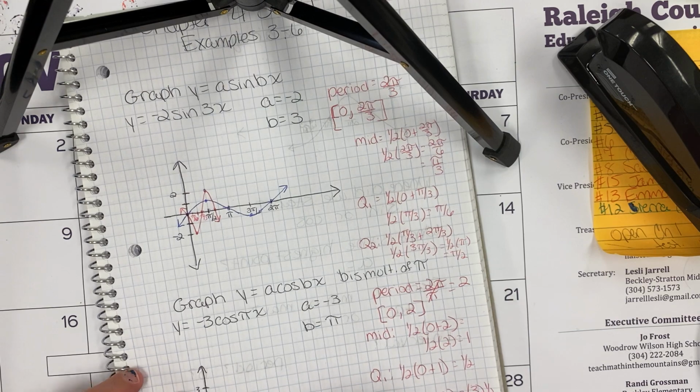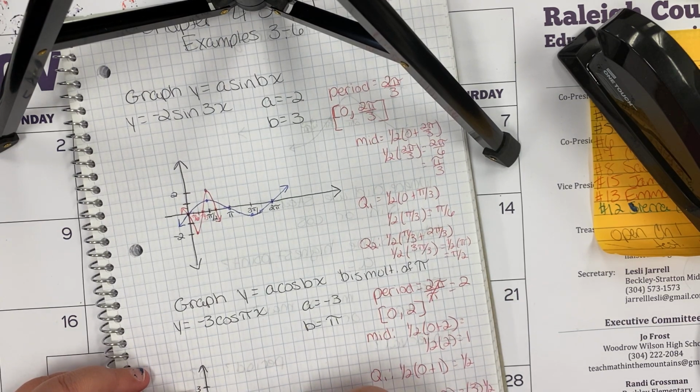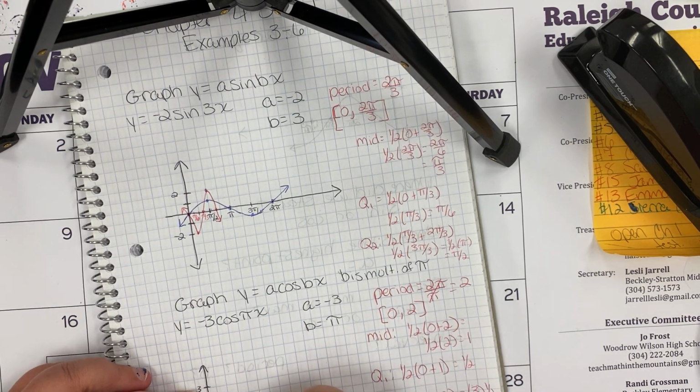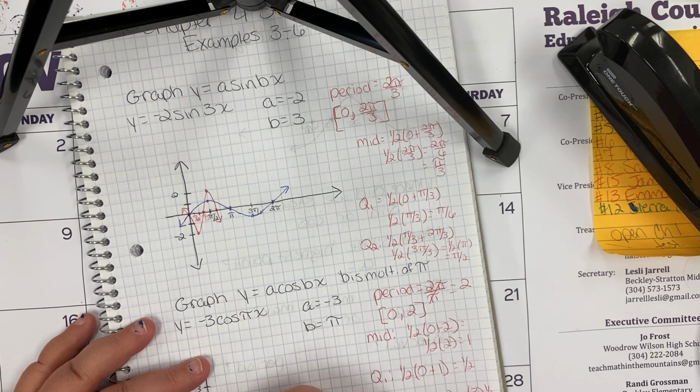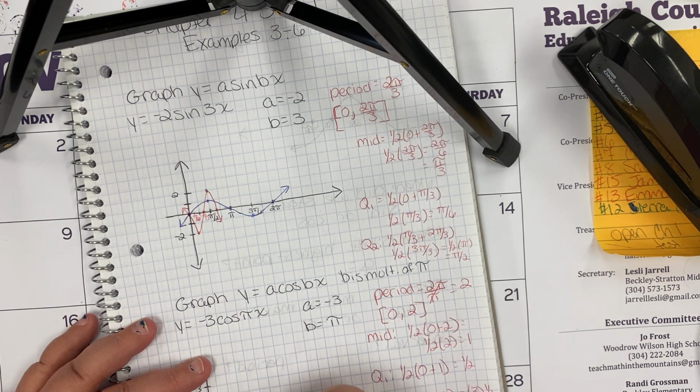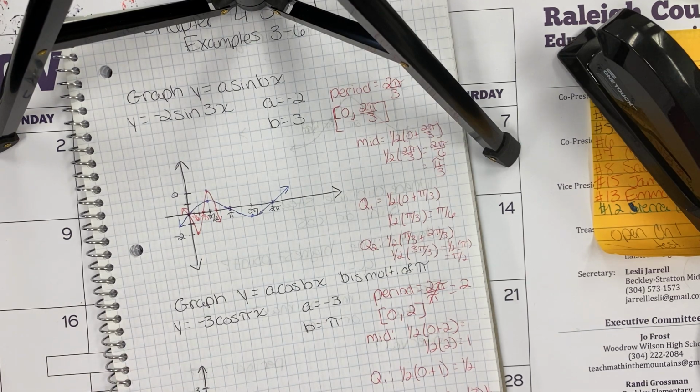So my first point is going to be 0. My last point is going to be 2. My middle point is 1. And then I have 1/2. And I have 3/2. So this is going to be our graph.